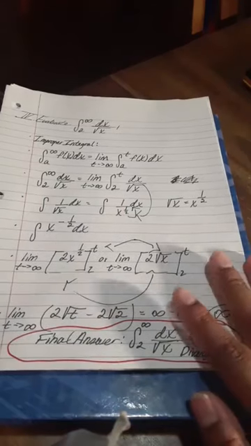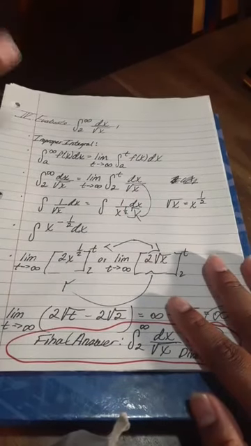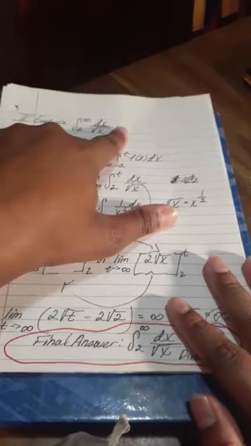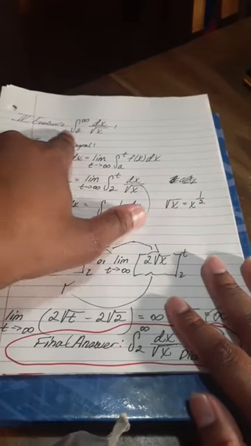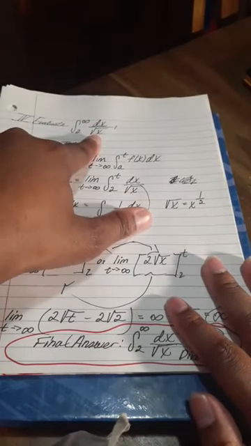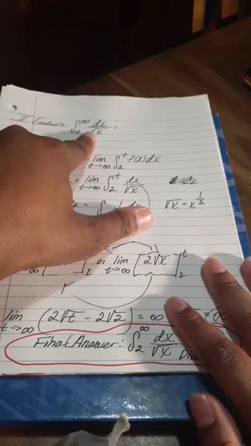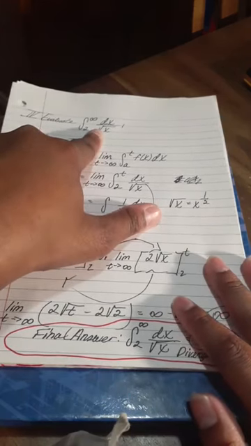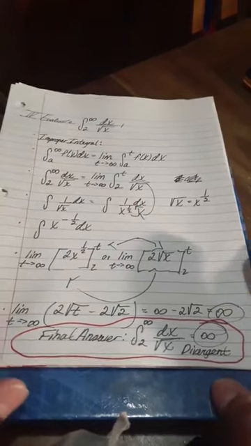Also, one other thing I wanted to mention about the improper integral. An integral can still be considered improper even if the limits are finite. If it has an integrand that's discontinuous on the interval of integration, it can be considered improper as well.